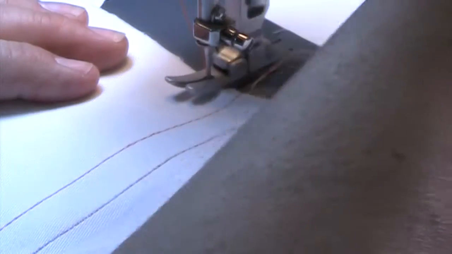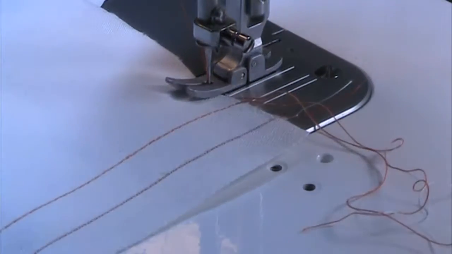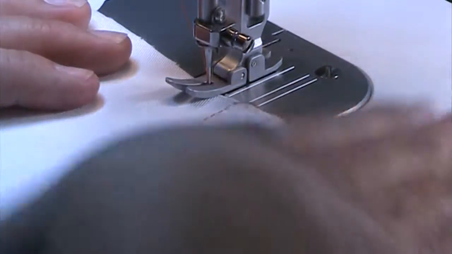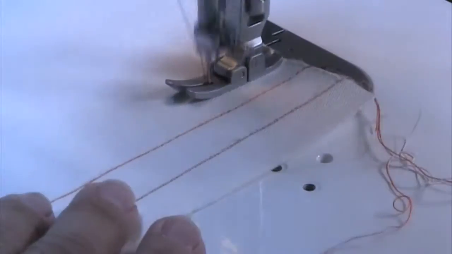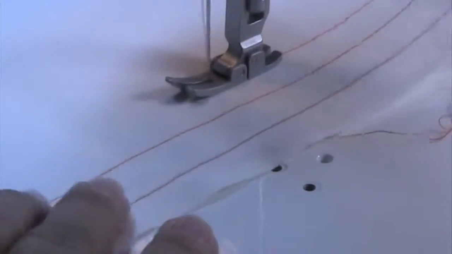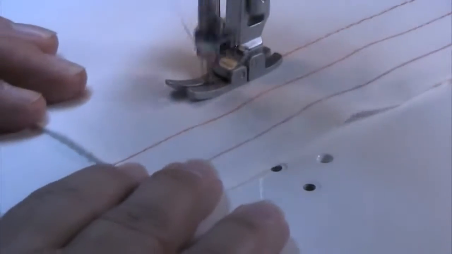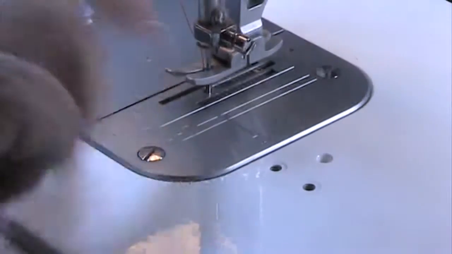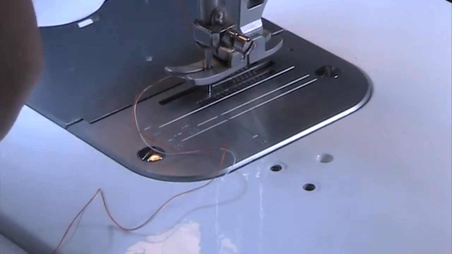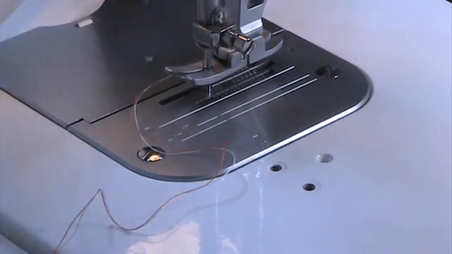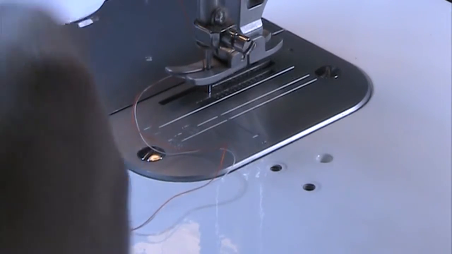Now let me increase my stitch length. Again, I'm going to give you some space here so you can see, and I'm going to raise it up to 4. And watch how fast the fabric goes through the machine at a stitch length number 4. See how fast that went through? Now, generally when you use a stitch 4, that's usually more for top stitching or quilting.